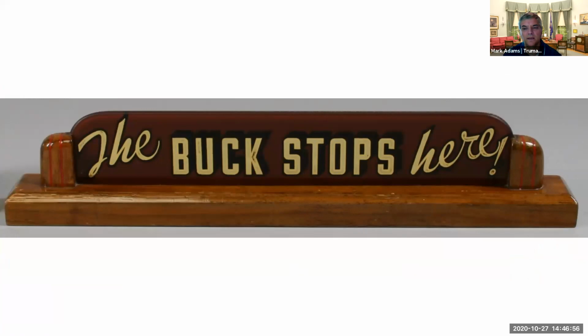So this is the sign that President Truman had on his desk, kind of his motto, the buck stops here. And the way to think about what this means, not really a re-election motto, but just his motto. Ingrid, that's a good question. Yeah, he makes the final decision. So if you take the word buck and replace it with the word responsibility, the phrase says the responsibility stops here. And that's what Truman put on his desk.